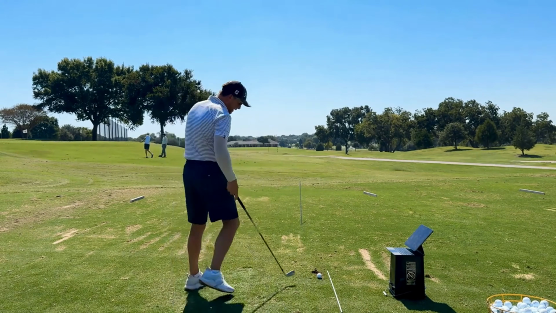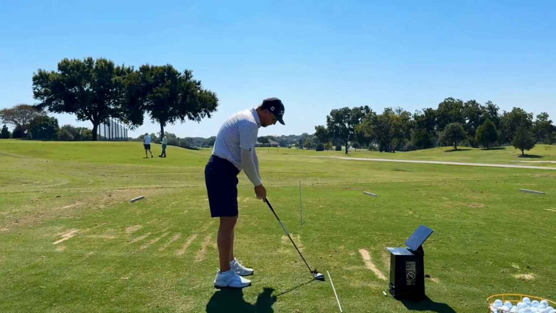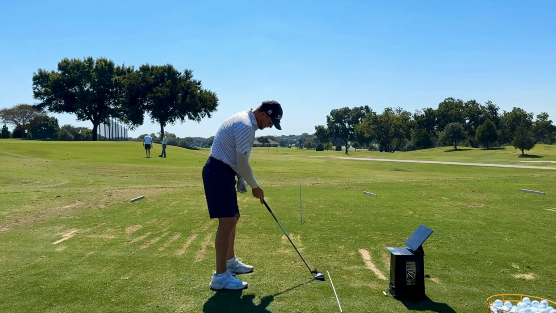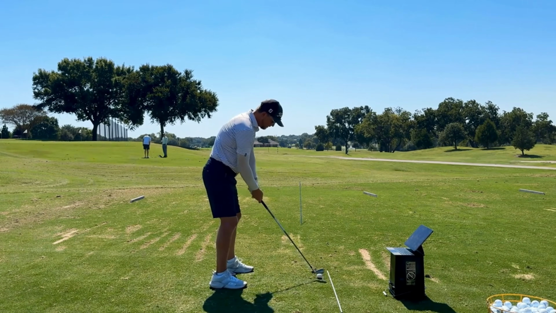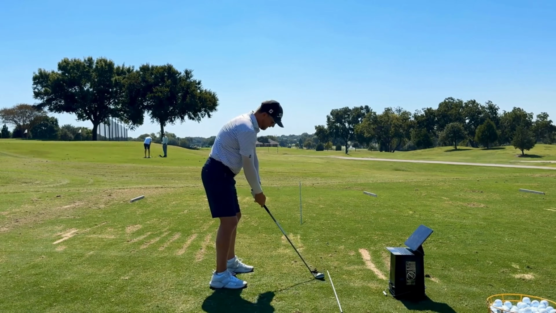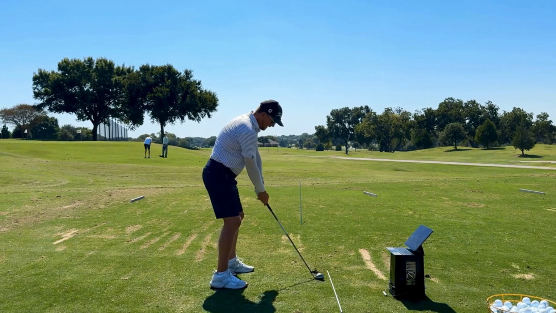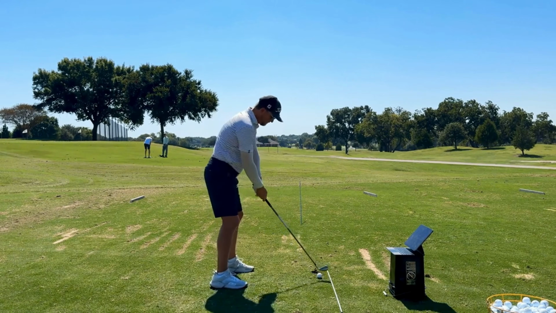So the only thing I'm going to do in the beginning is I'm going to set my face like normal, but I'm going to close my feet just slightly, making sure that the ball is still staying back, because if the ball is back, that's going to also shift the path. So at address, the face almost looks slightly closed as I'm trying to swing along my body line.